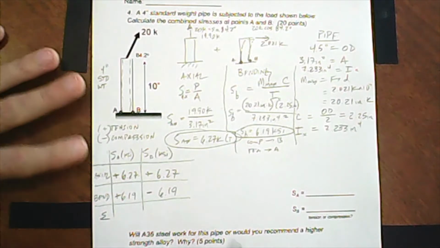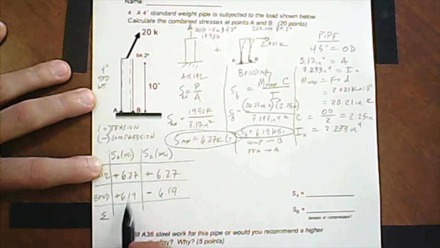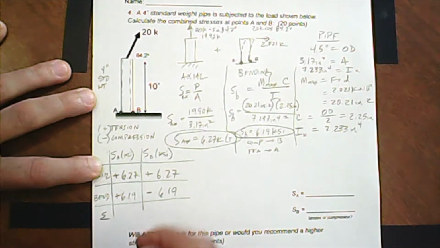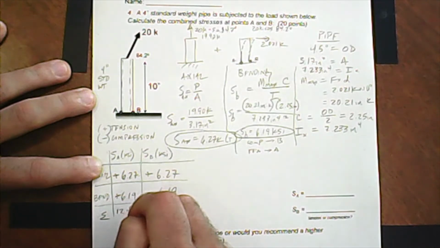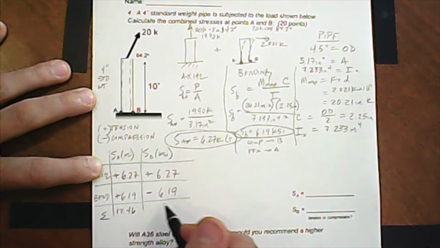So now we have to sum them up. You look at S sub A, you end up adding them together, right? And you get 12.46 KSI tension, if you add those together.